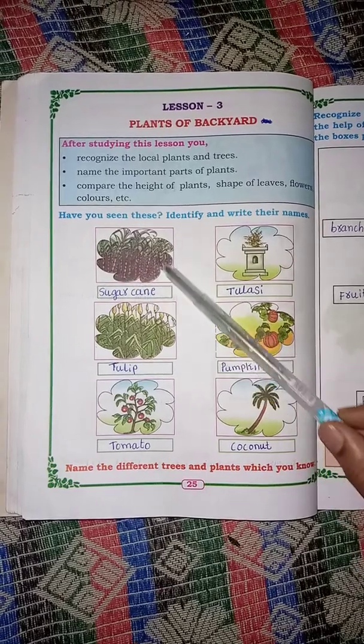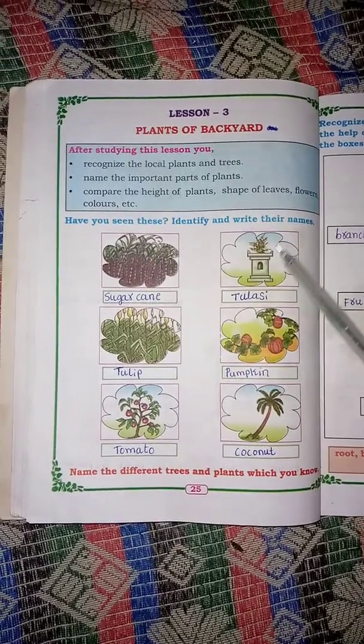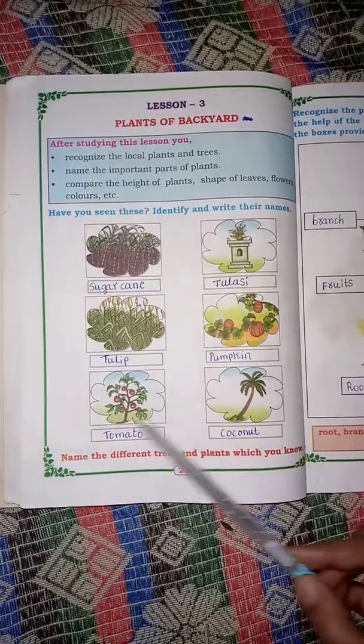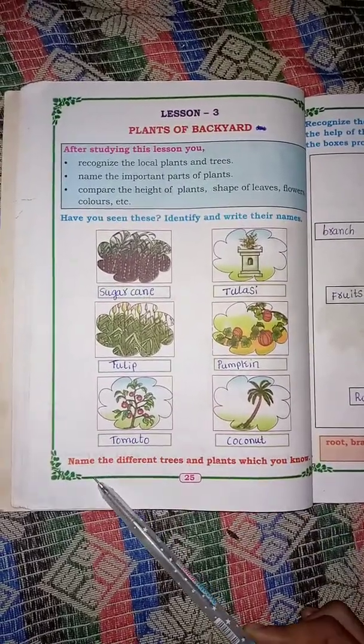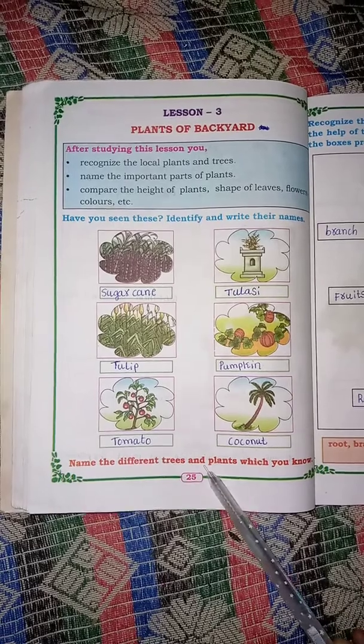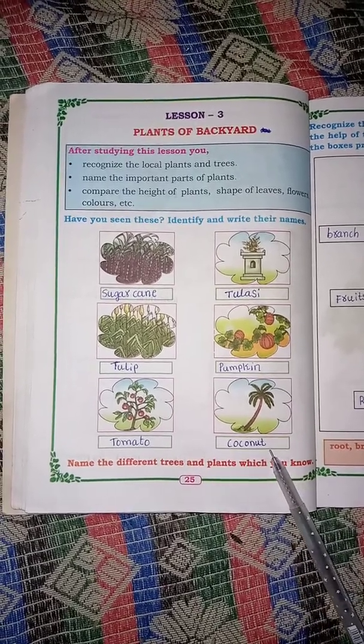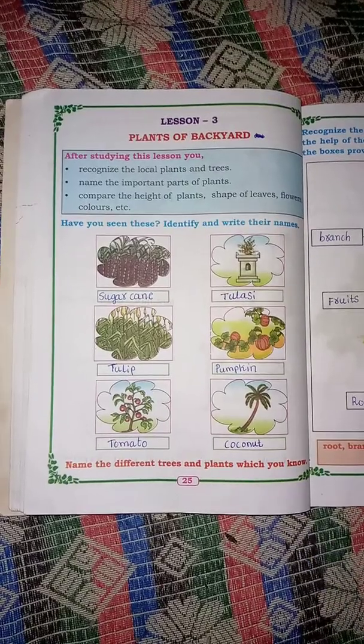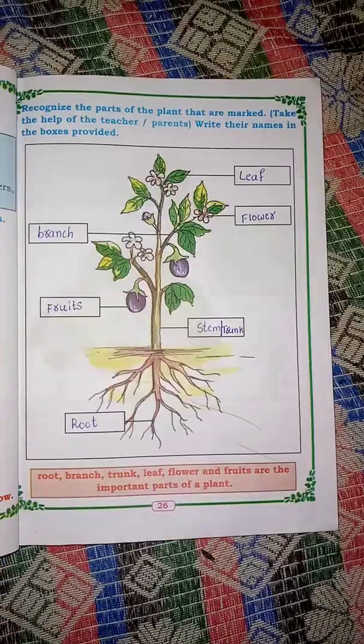Sugarcane. This picture is showing sugarcane, tulsi, tulip, pumpkin, tomato, coconut. Name the different trees and plants which you know. Whichever other plants and trees names you know, you have to write, and you should recognize that.